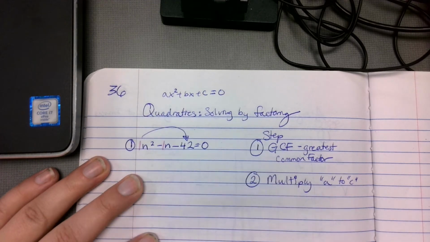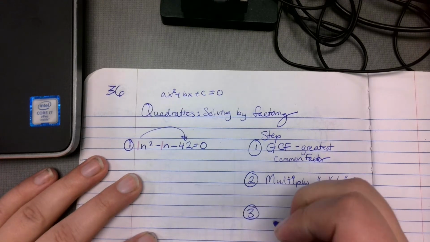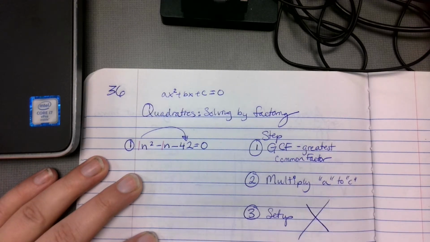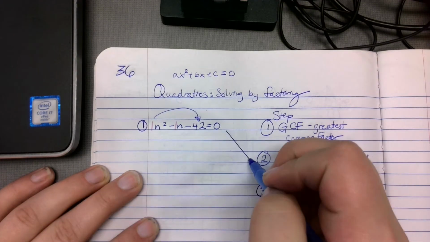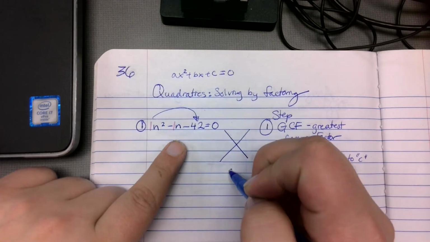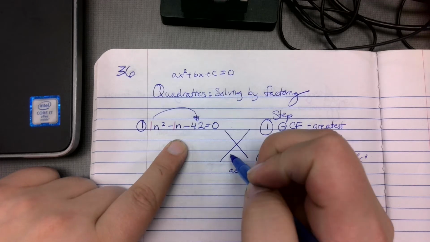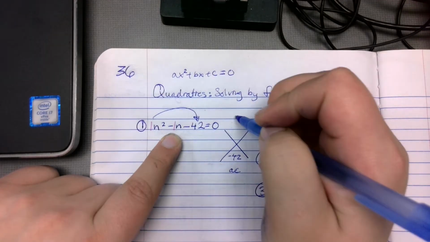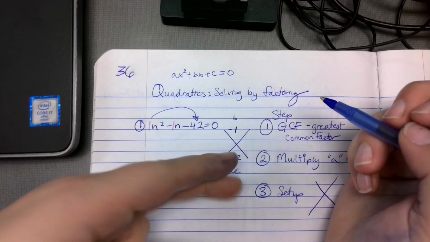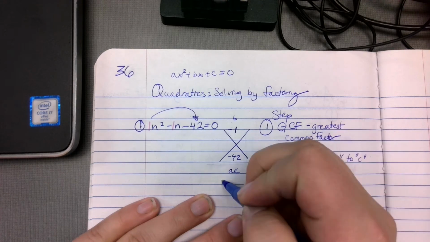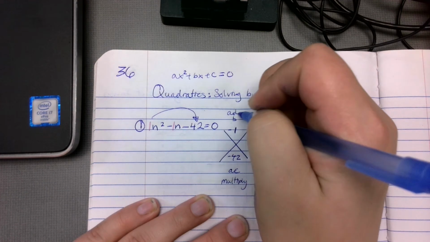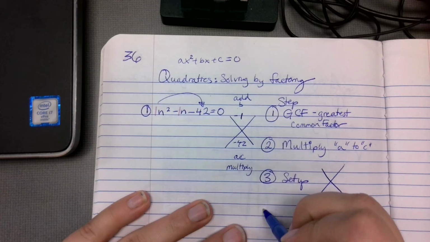Your third step is to set up a big fat X. I'm going to just do this right here. A and C are going to go here, so negative 42, and B is going to go here. It doesn't really matter, we just know that this is going to be multiply, and this is going to be add. Step 4 is you have to find your factors.